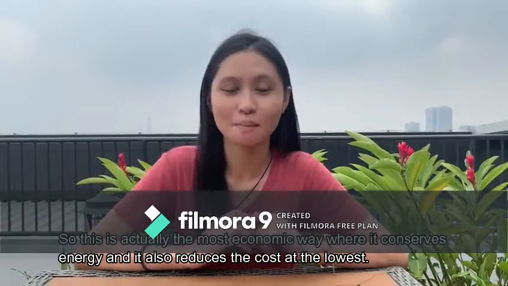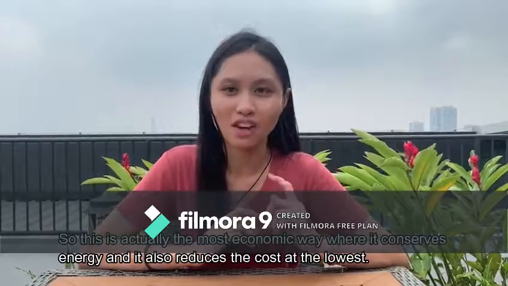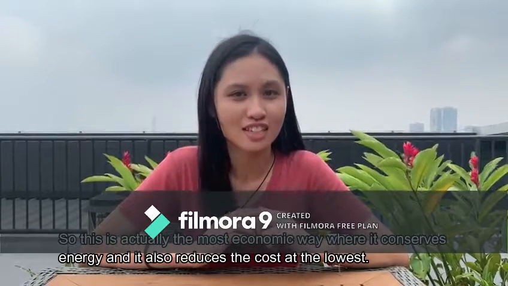So this is actually the most economic way, where it conserves energy and it also reduces the cost to the lowest.